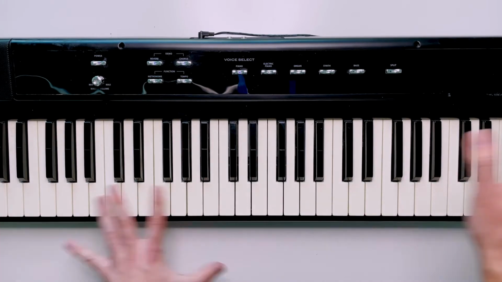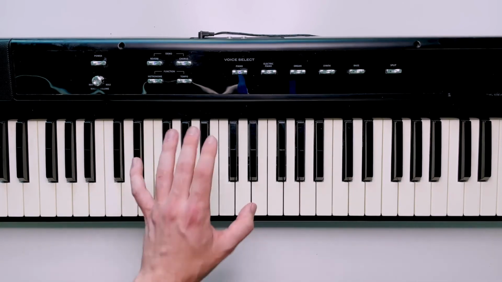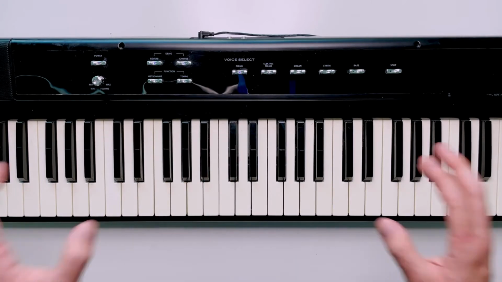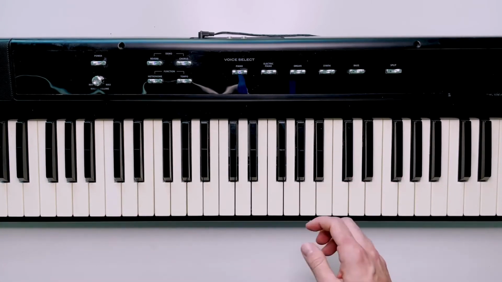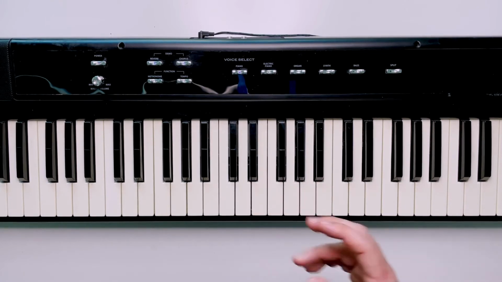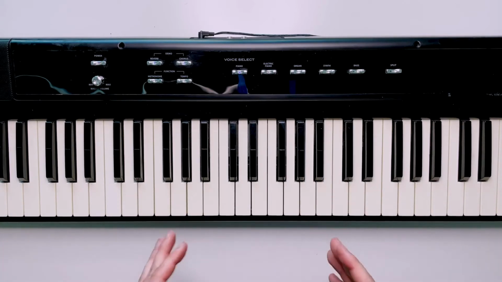Okay, so we know how to find our major scales now. And so now the question is, what can we do with these major scales? Well, the first thing we can do is find original chord progressions just based on these major scales. Before, we learned how to find chord progressions by borrowing or stealing chords from our favorite songs. Now we can find our own chord progressions using the major scale.